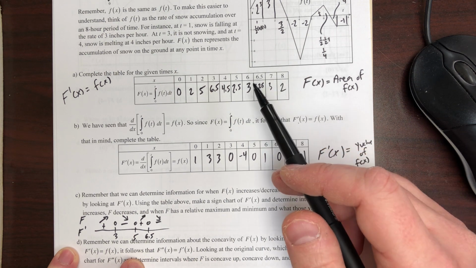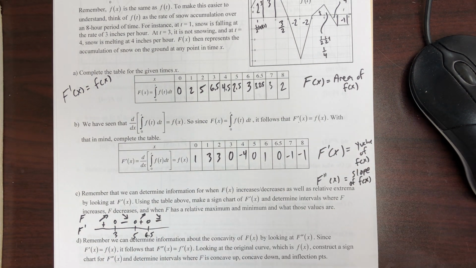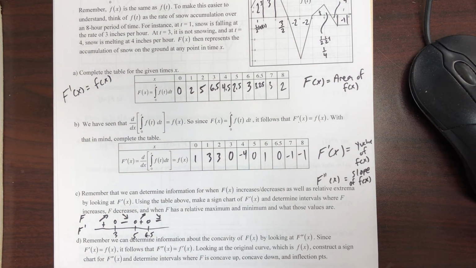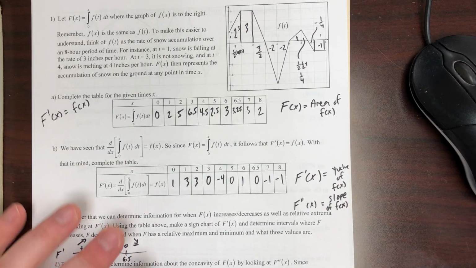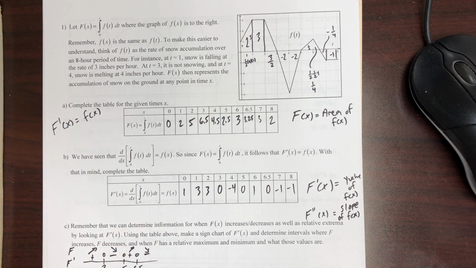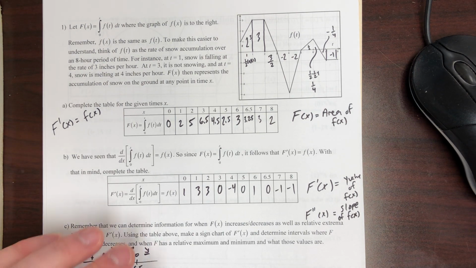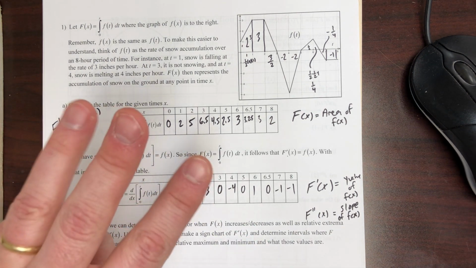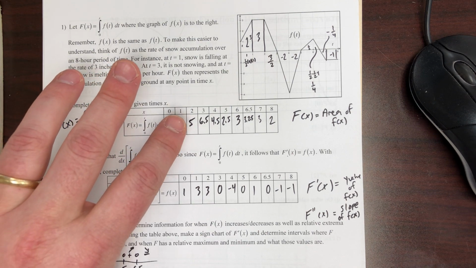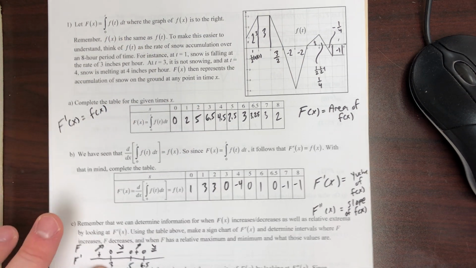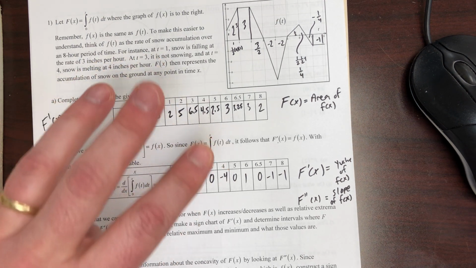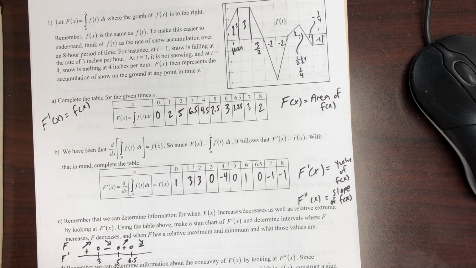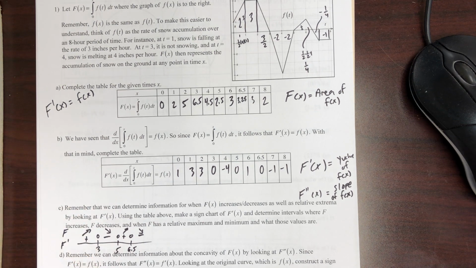I was just double checking that there wasn't some initial condition. Normally they'll give you an initial condition and they'll say, okay, so at the start of our measuring, we had 3 inches of snow, that sort of thing. So if we started with 3 inches of snow, well then at time equals 3, we've got 6.5 on top of those 3 inches, so we'd have 9.5 inches. That's really what we're saying. Okay.